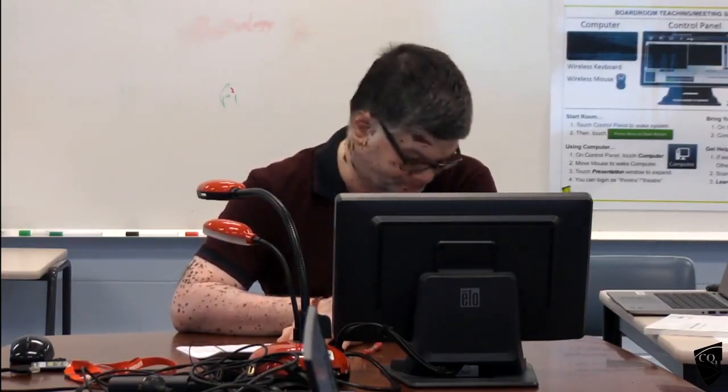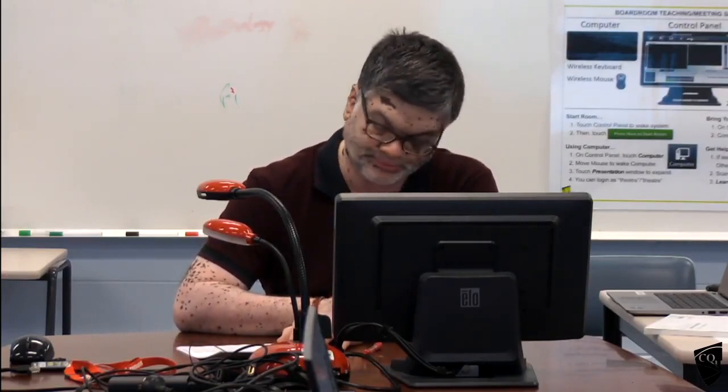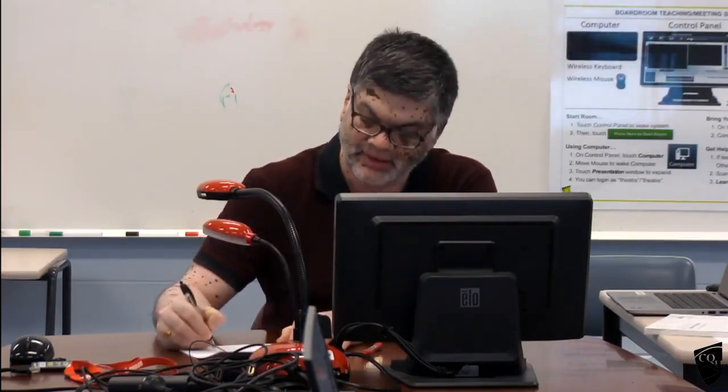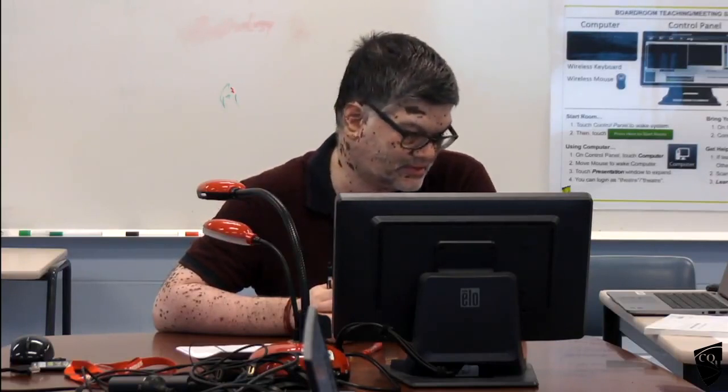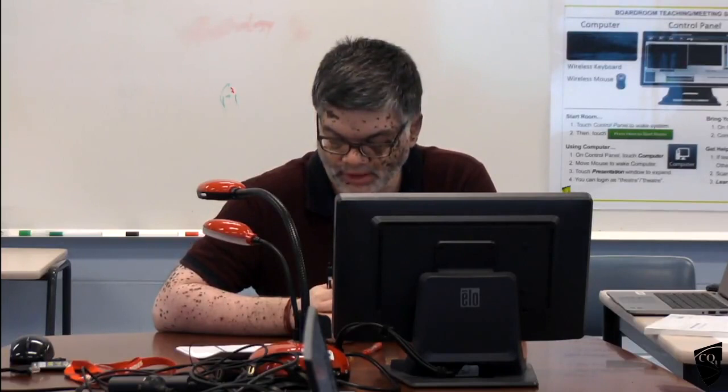Slenderness, lambda is equal to LE upon R. So you can see the effective length is a kind of length of the member. Okay, R is the radius of gyration. When you have a larger cross section, R will increase.